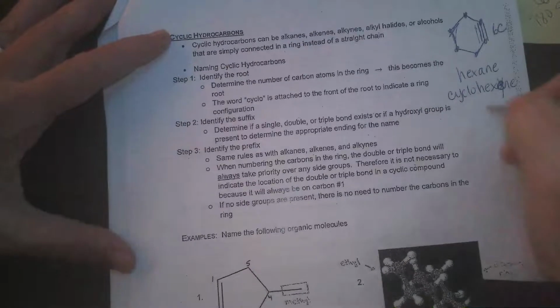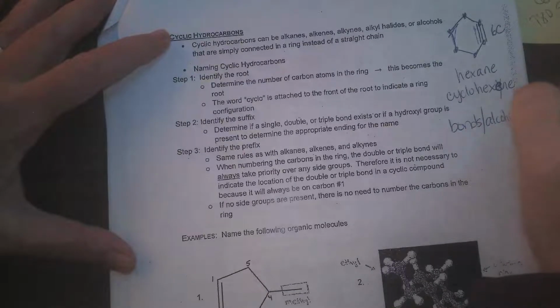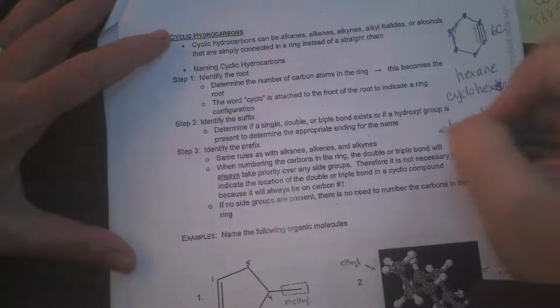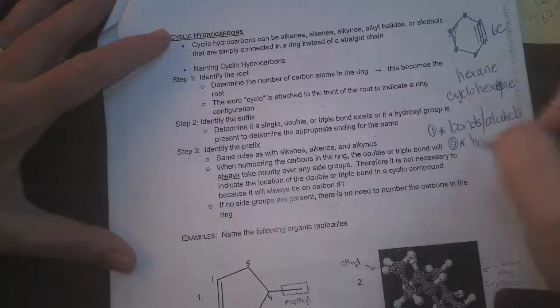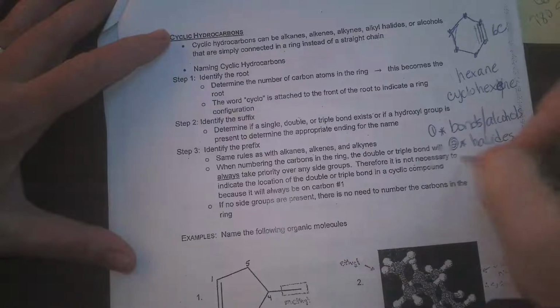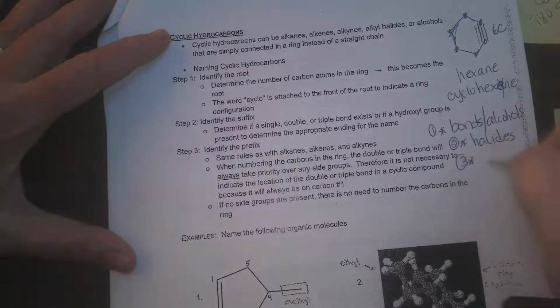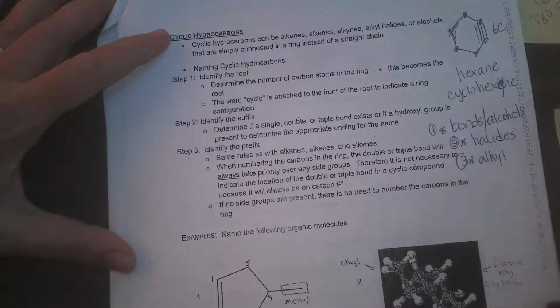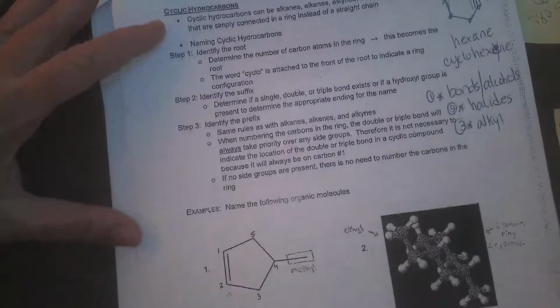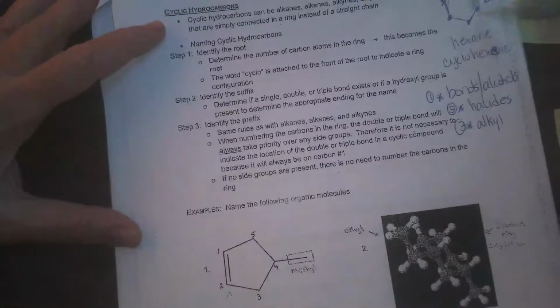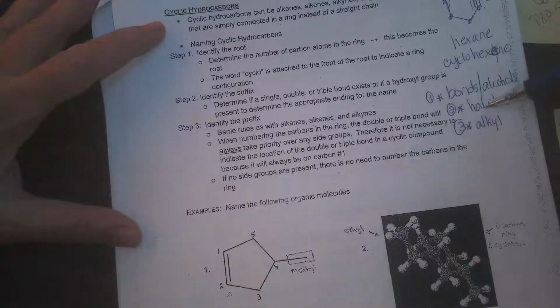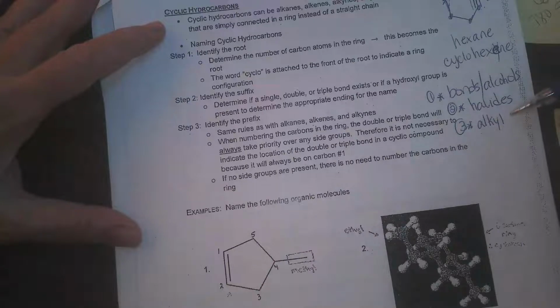So the pecking order goes bonds, alcohols first. Second is halides. And then third is alkyl groups, like your methyl, your ethyl, those kinds of groups. Okay. So same thing. Again, numbering starts with the shortest way to the bond or to the alcohol, and then to the halide, and then to the alkyl group.